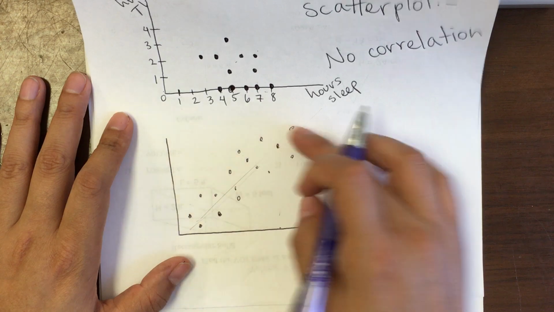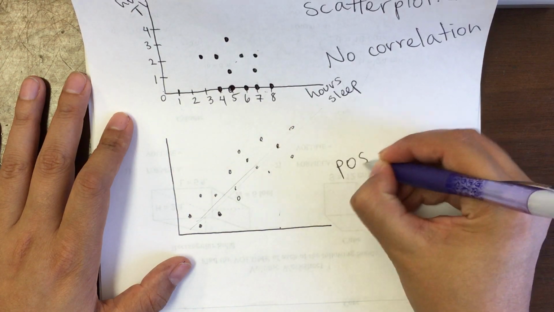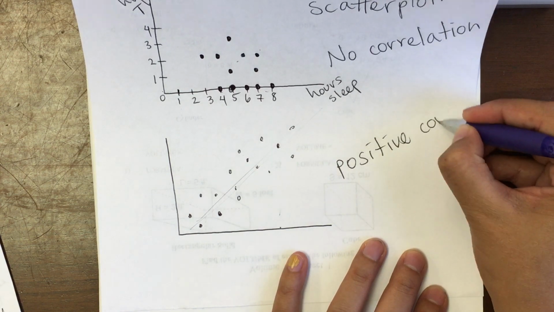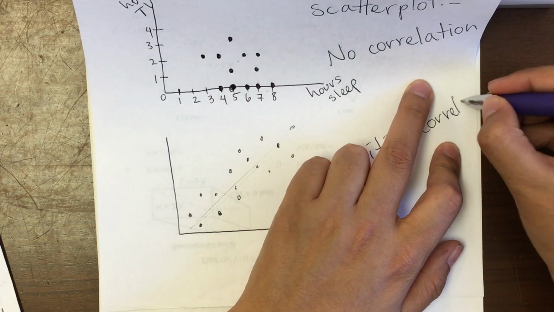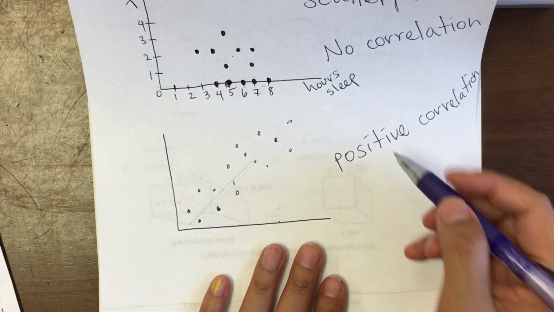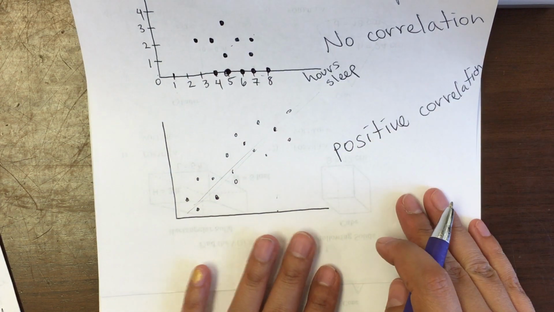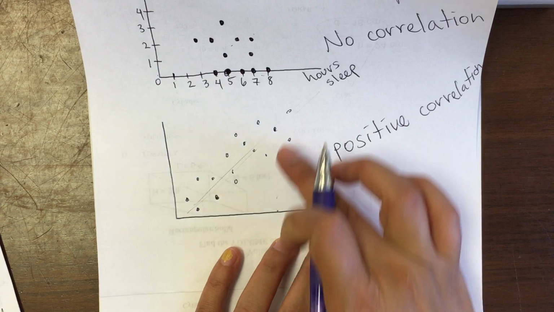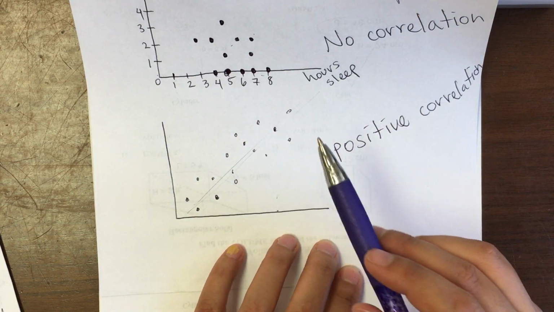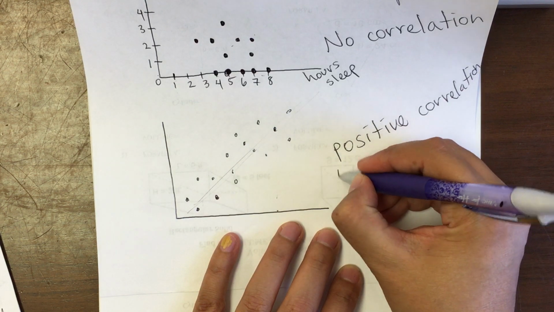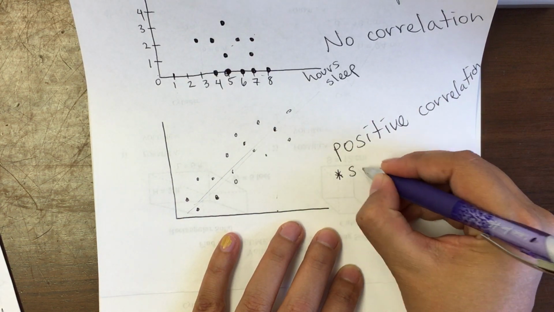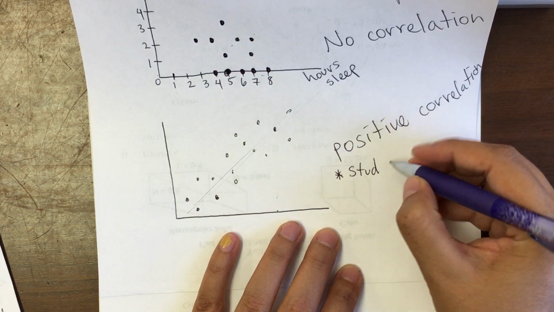Okay, we call this positive correlation. And so I gave them this example, but I also asked students to give me some more examples that they think would create a positive correlation scatter plot. And so these are some examples that my students gave me. Study hours versus grade.